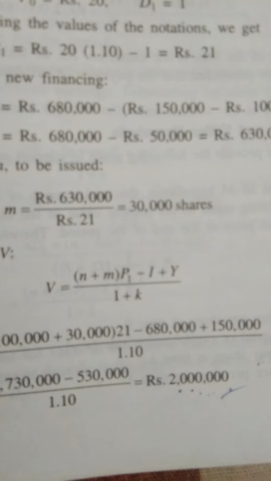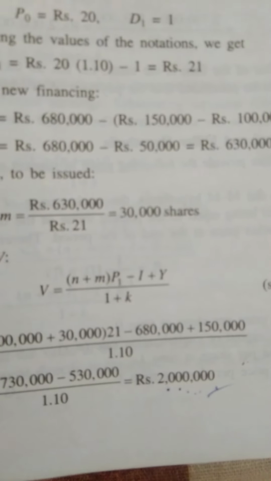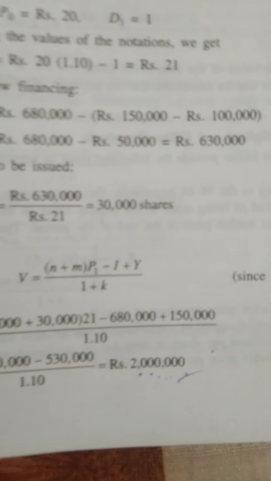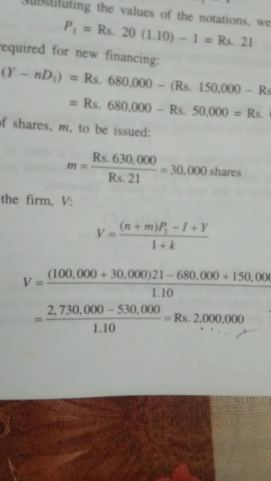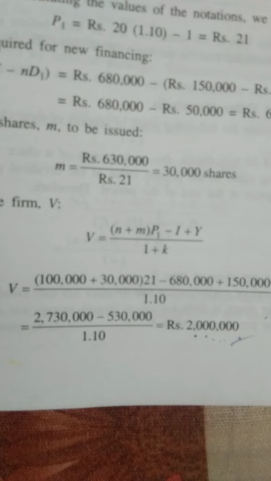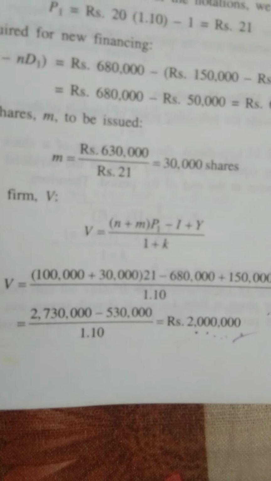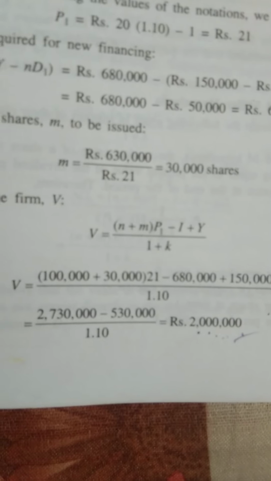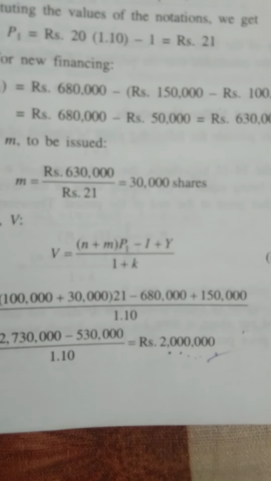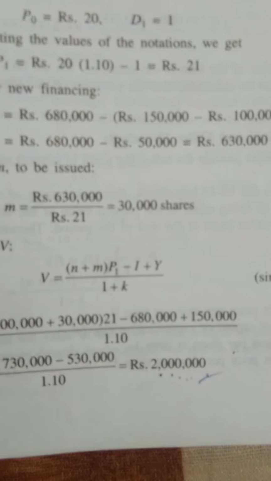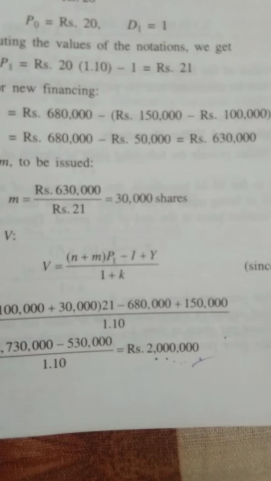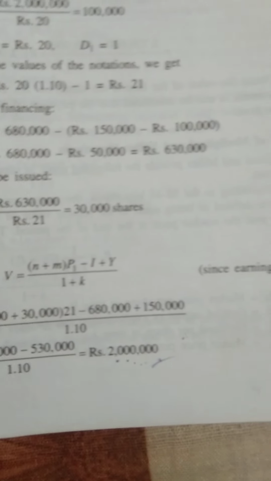Minus I is how much? Investment, 6,80,000. That is already given in the question. Plus Y, that is also given in the question, 1,50,000, divided by 1 plus K. 1 plus K means 1 plus 0.10, ultimately 1.10. The value came out as, look at here, 20 lakh. The value of the firm, what does it mean? When the company pays dividend of rupee 1, the value of the firm is 20 lakhs.